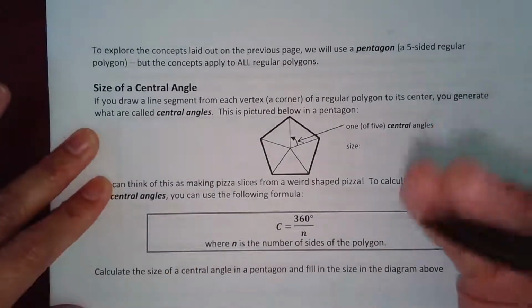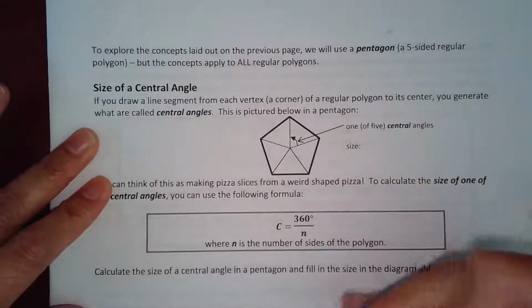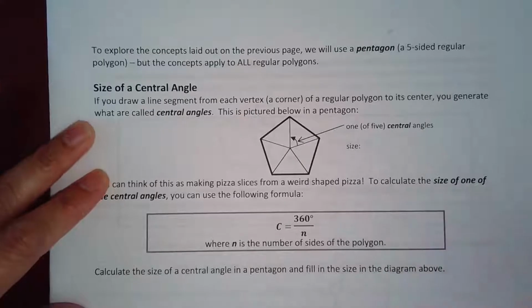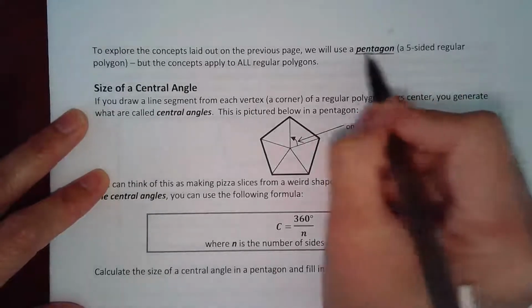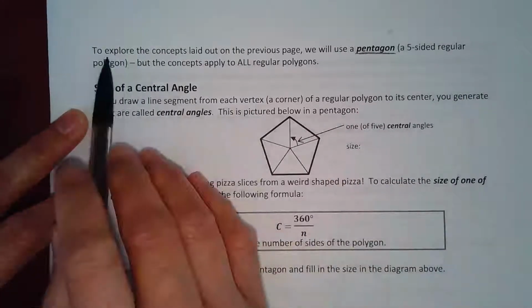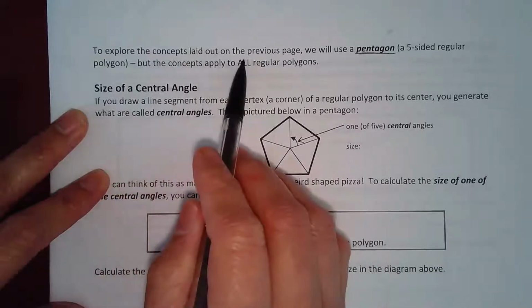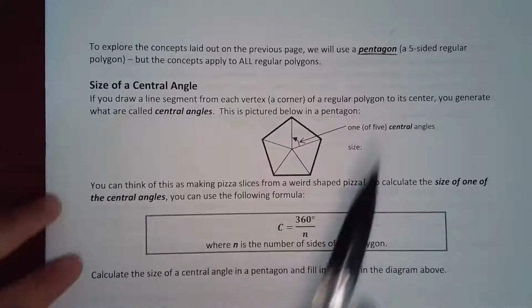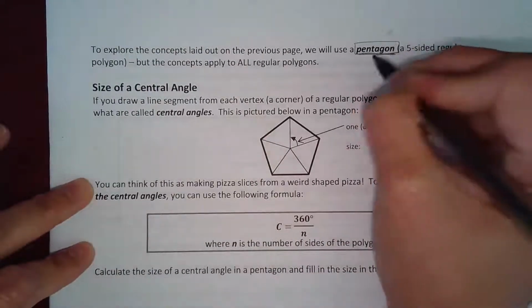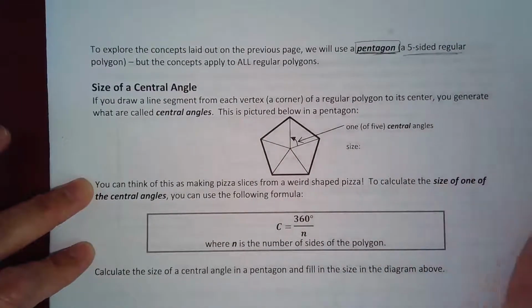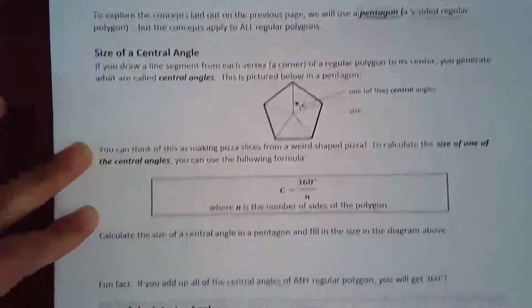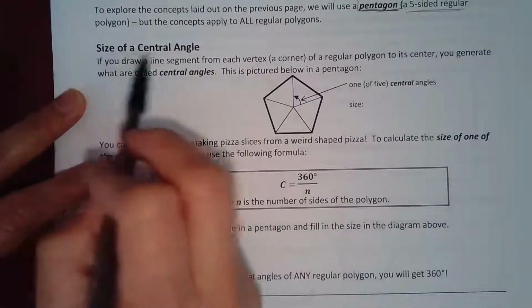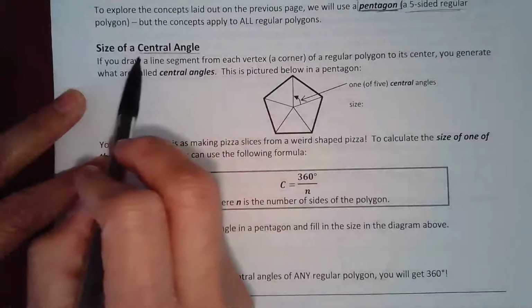We're just going to talk about the examples. For this one, we're just going to use a pentagon. Okay. So to explore the concepts laid out, we're going to talk about central angle, all that stuff. We're just going to use the pentagon shape, a five-sided regular shape. So I'll start with central angle. What is a central angle?